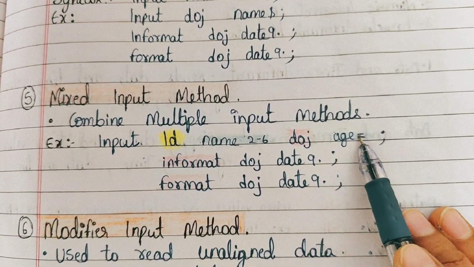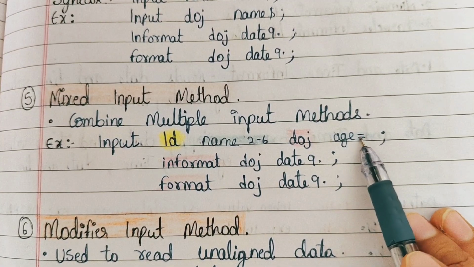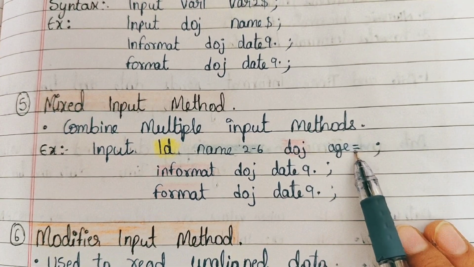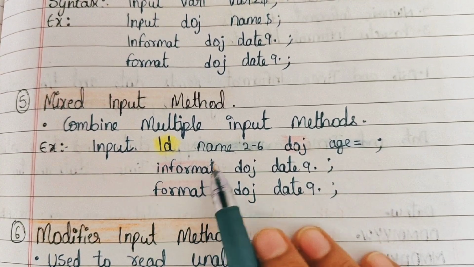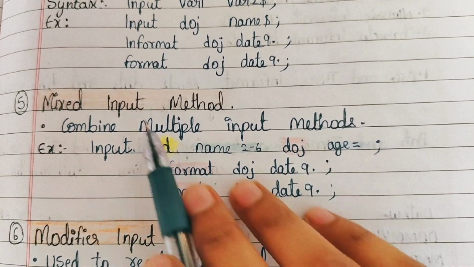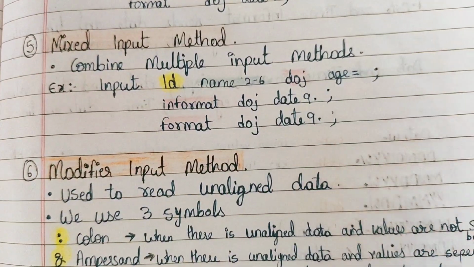Age equals, it is prefixed with this column name. So this value is prefixed, so it is nothing but a named input method. So all the input methods we can see in this one example, that is nothing but a mixed input method, a combination of multiple input methods.